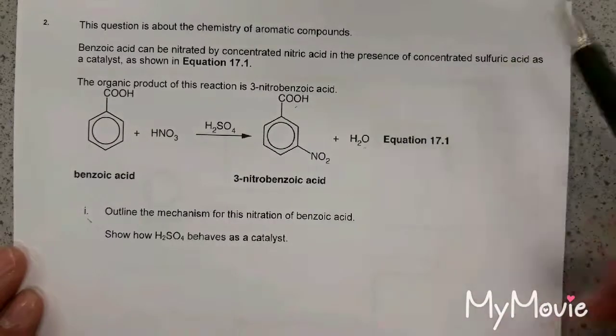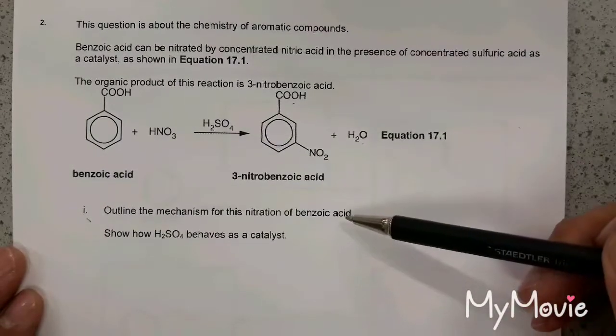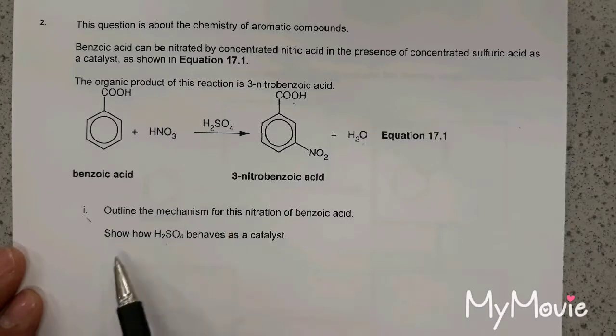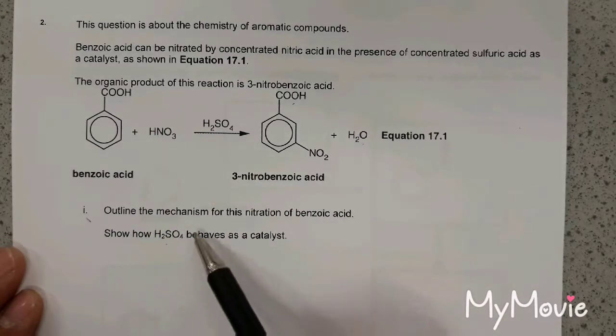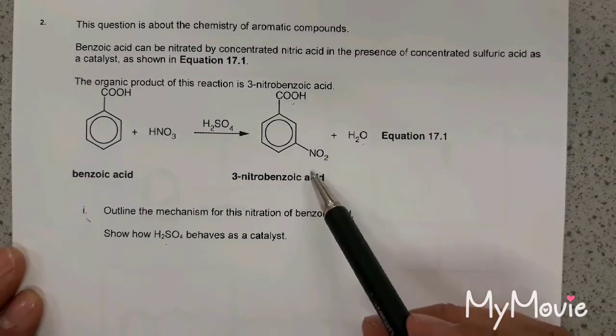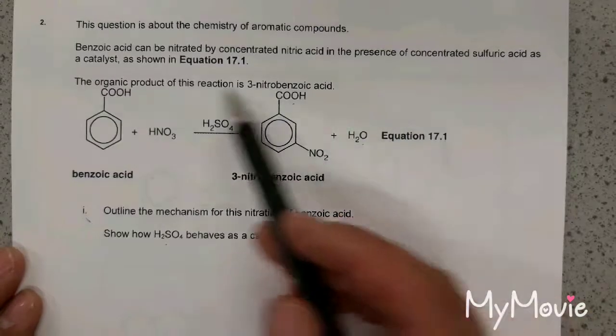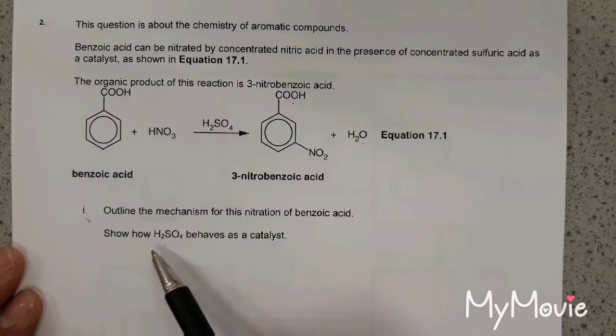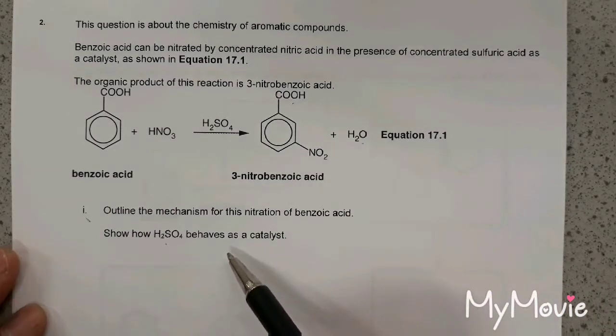So here's my overall reaction. We've been asked to outline the mechanism for the nitration of benzoic acid and show how sulfuric acid behaves as the catalyst. So we have to show 3 steps. We have to show the formation of the NO2 plus ion. We have to show the actual mechanism with the curly arrow, and then show how this sulfuric acid will be reformed at the end, and hence why it acts as a catalyst.